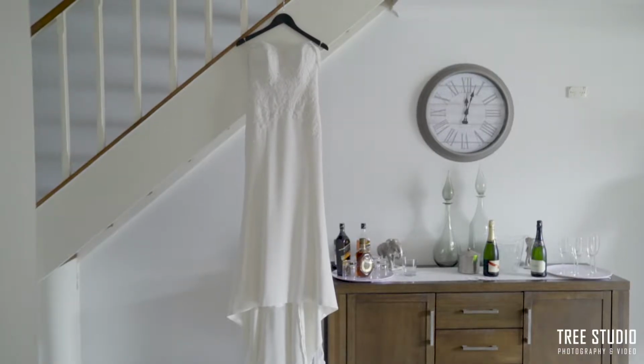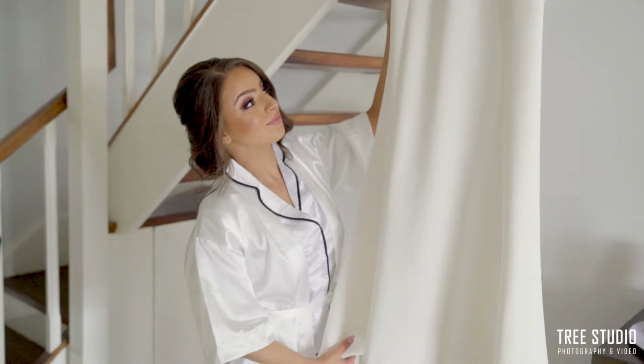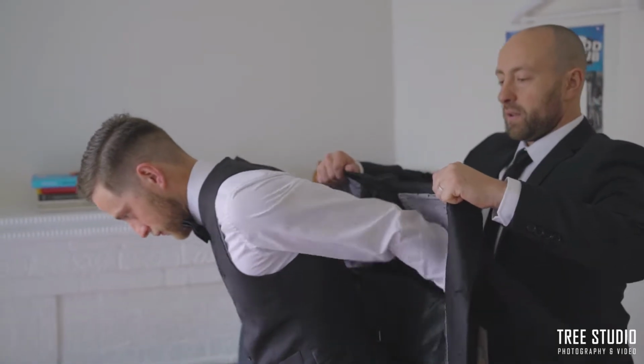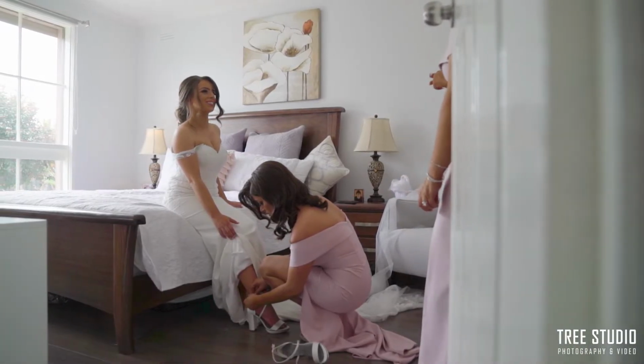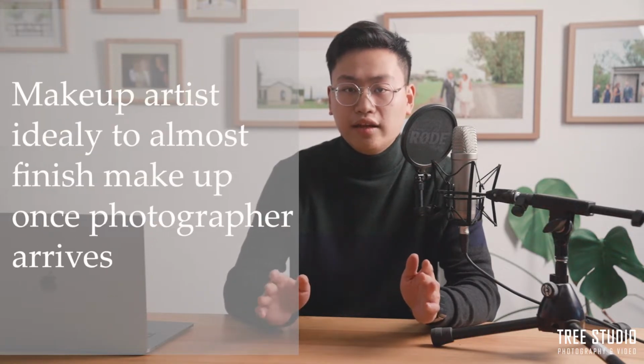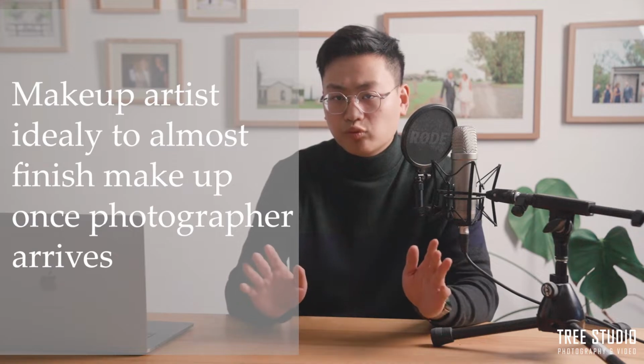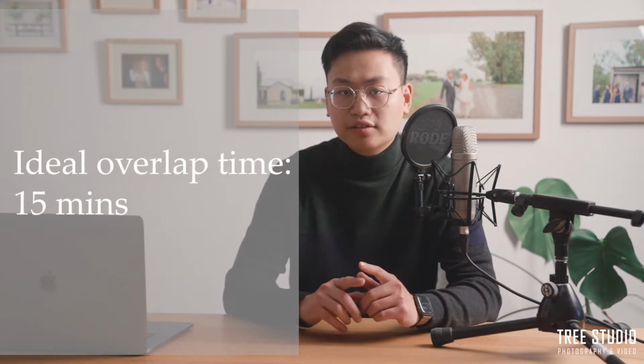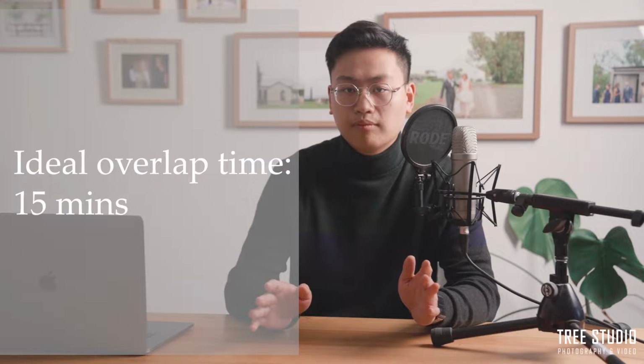And before the ceremony starts, the bride and groom normally get prepared separately. Whether you prefer your wedding photographer to cover the getting ready part to make a consistent story or not, the timetable for this part won't change that much. And for comprehensive photography coverage, we normally spend 1 hour at the groom's place and then 1.5 at the bride's place. The makeup artist and hairstylist should almost make all the girls ready for the photos, and 15 minutes is my recommended overlap time for your wedding photographer and makeup artist.